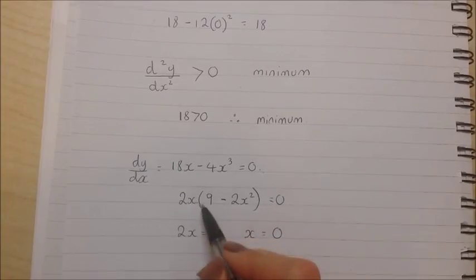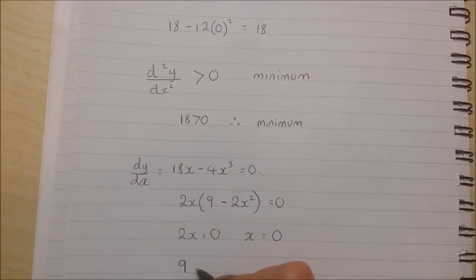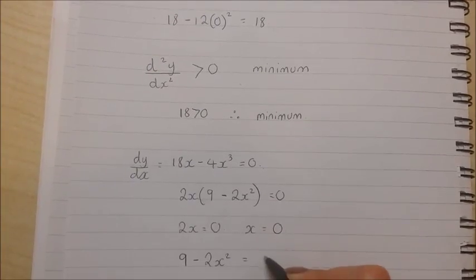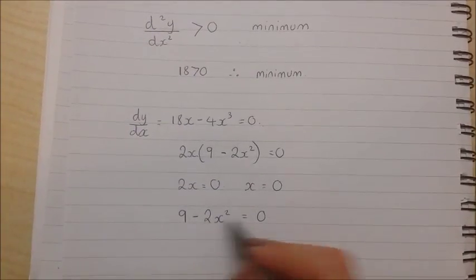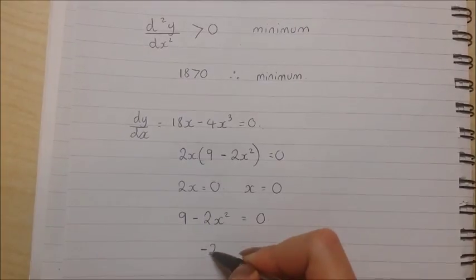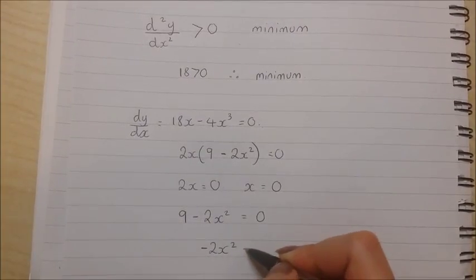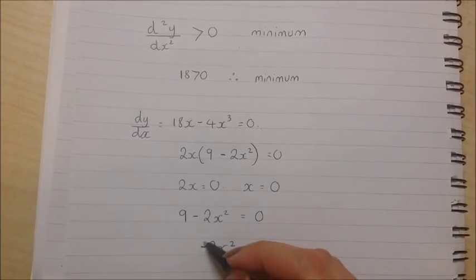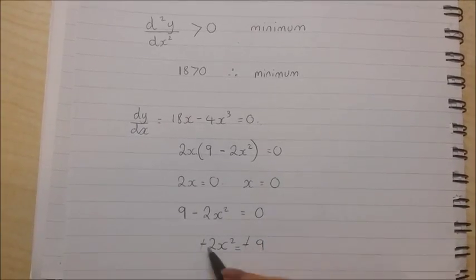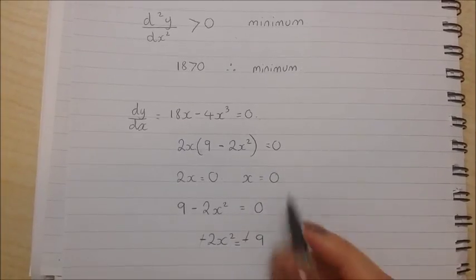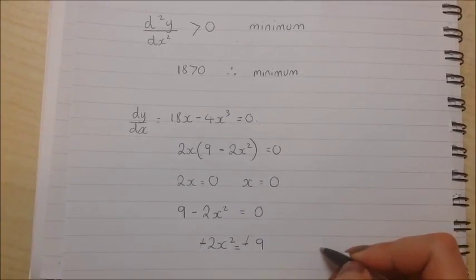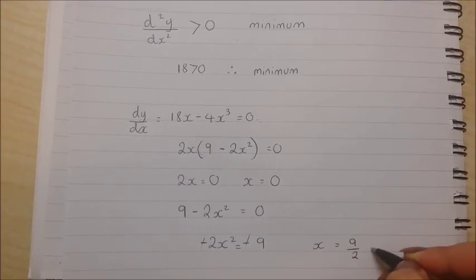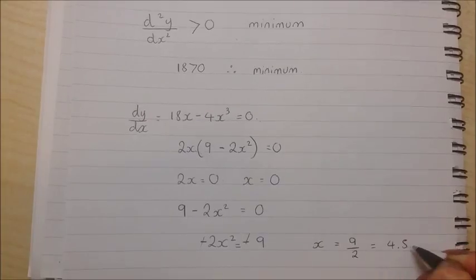And then here you do the other part, which is 9 minus 2x squared equals 0. So you take the 9 onto the other side, giving you minus 2x squared equals minus 9. The minuses cancel to give you just 2x squared equals 9. And then to get x on its own, you do x squared equals 9 divided by 2, which equals 4.5.